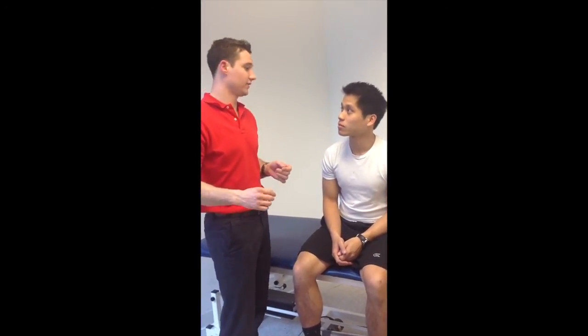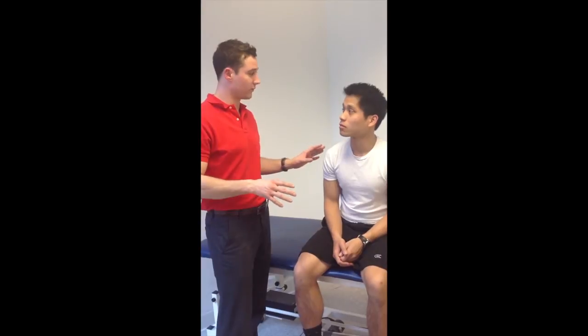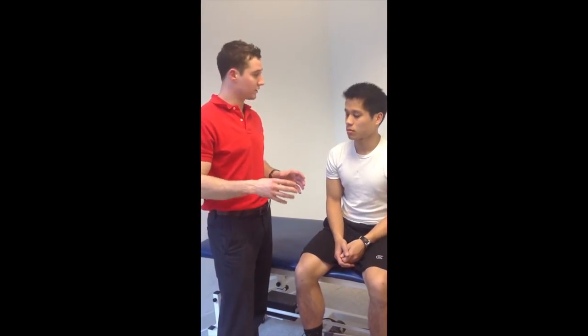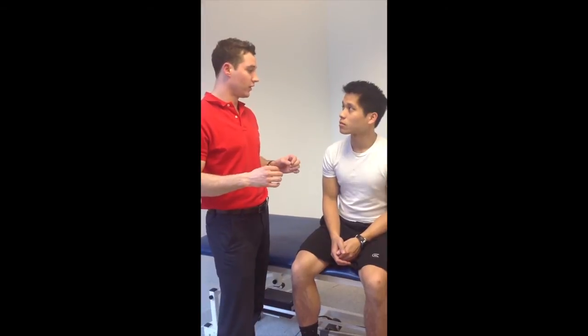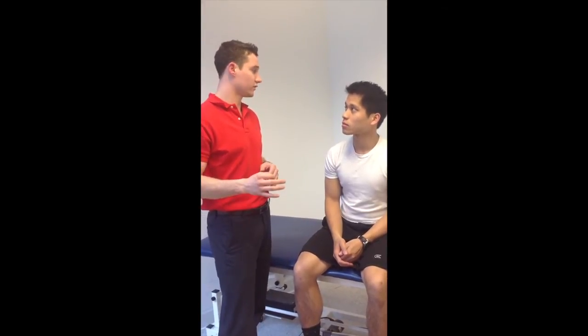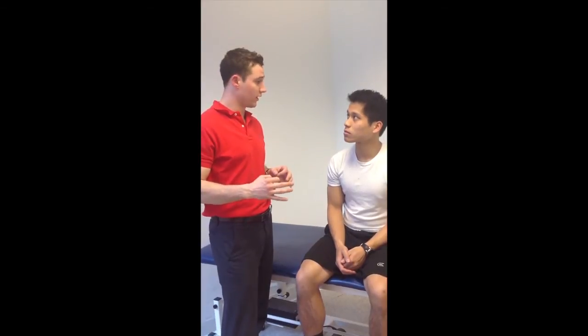Okay, so what this test entails is I'm going to just have you lay flat on your back. I'm going to move your leg passively into those positions that I was talking about earlier. And so what you can expect is either just to feel a slight stretch or nothing at all. Or when I get your leg into the position I want it, you could feel the same symptoms and pain that you were complaining about earlier today.